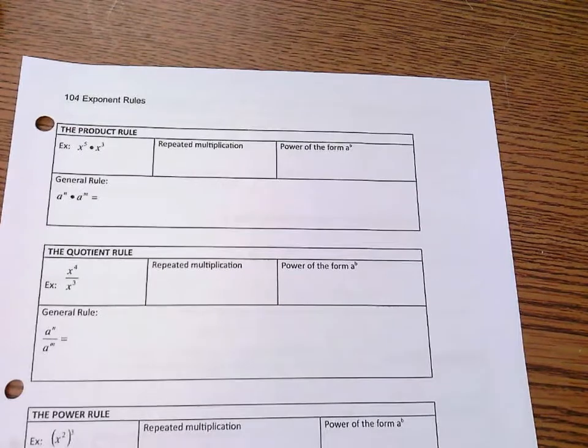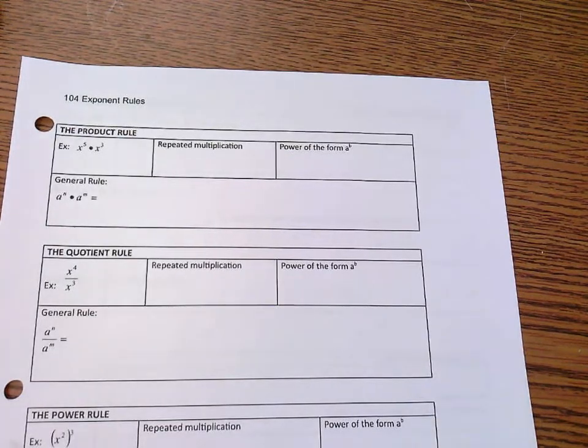Hey, I'm going to go through some exponent rules with you. Maybe you've seen them before, maybe you haven't, maybe you've forgotten them. So I'm going to review them with you.